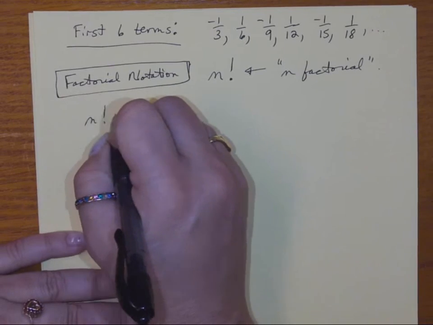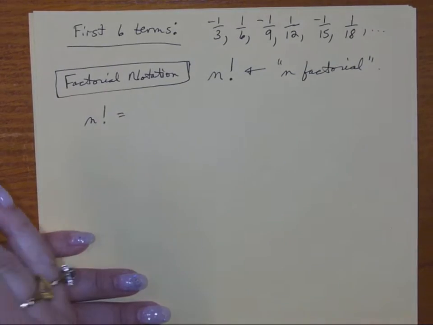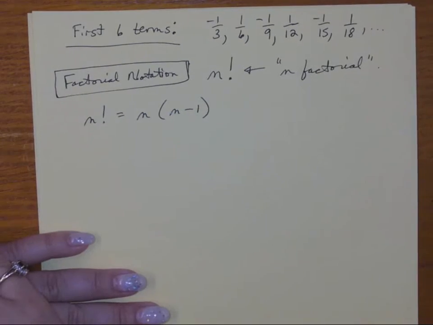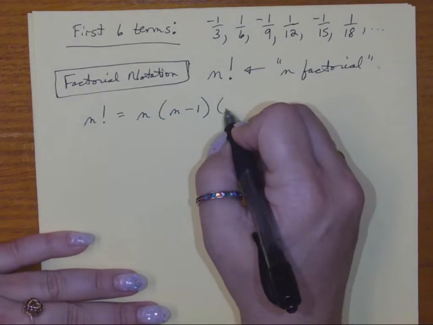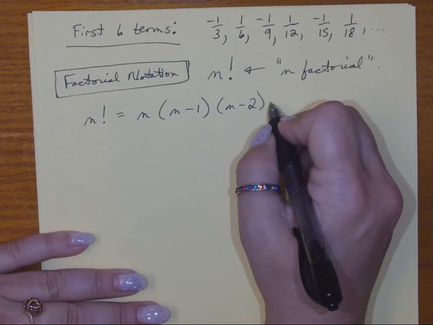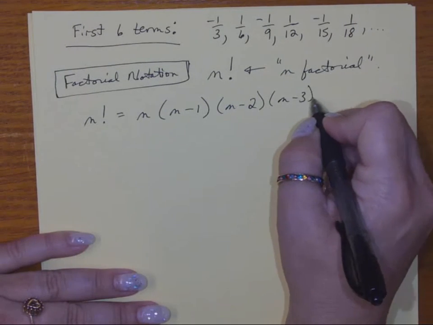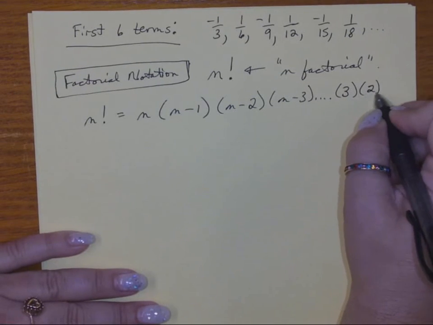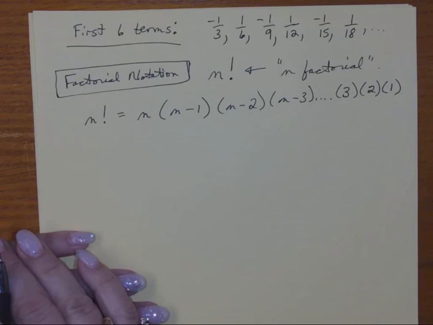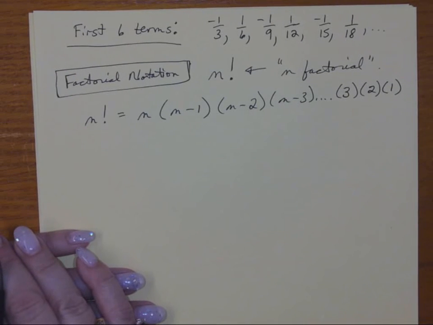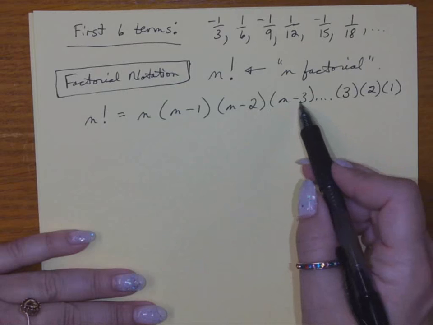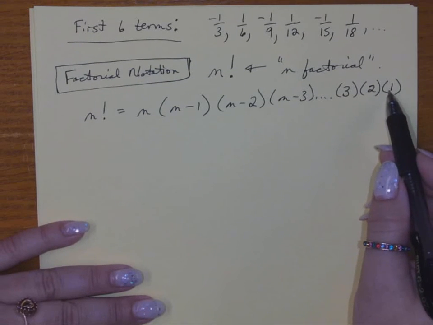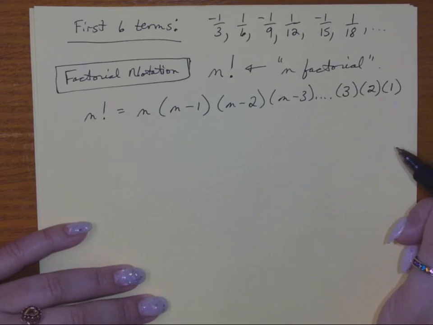n factorial is always going to be whatever the number is times n minus 1, so I'm going to go down by one whole number, times n minus 2, times n minus 3, dot dot dot, and keep on multiplying like that until we get down to 3, 2, and 1. Okay, so we keep on subtracting 1 from what we're multiplying by until we get all the way down to the natural number 1, right? We're not going all the way to 0, so not quite whole numbers.